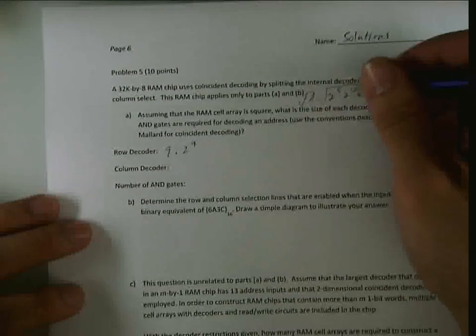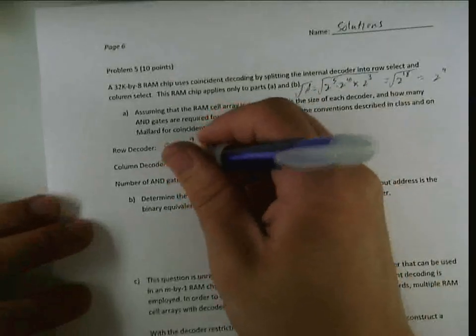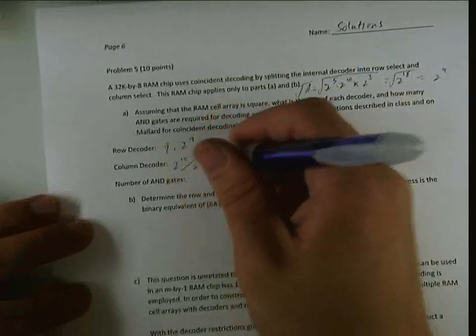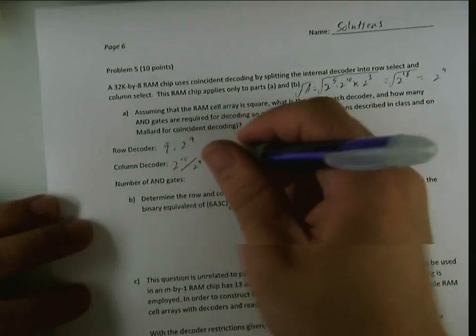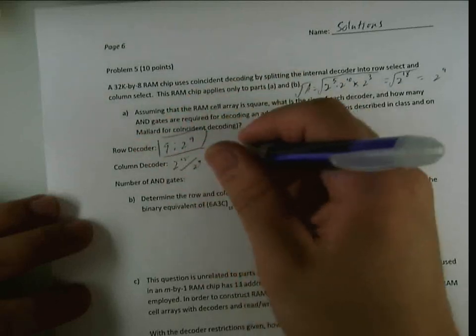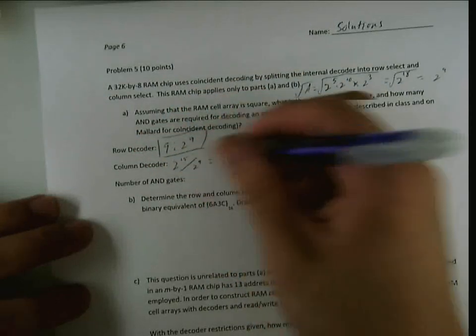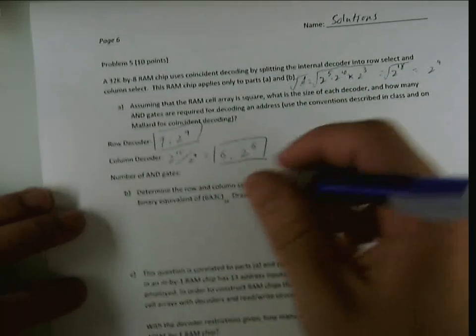And since I only have 15 address lines, 15 minus 9, so this is 2 to the 15th divided by 2 to the 9, which is equal to 2 to the 6. So 6 to 2 to the 6th is my column decoder.